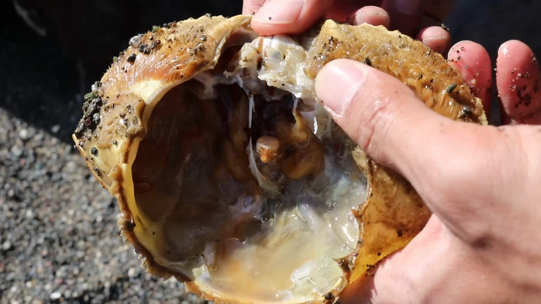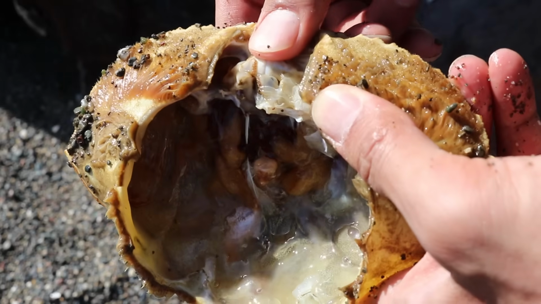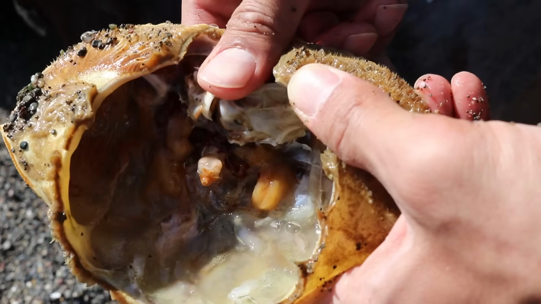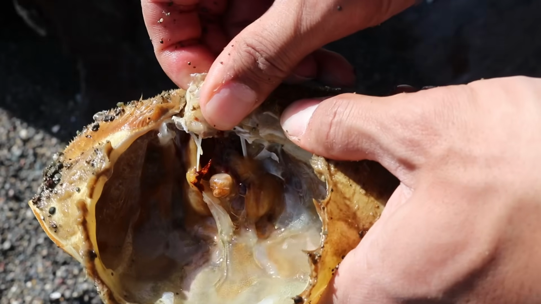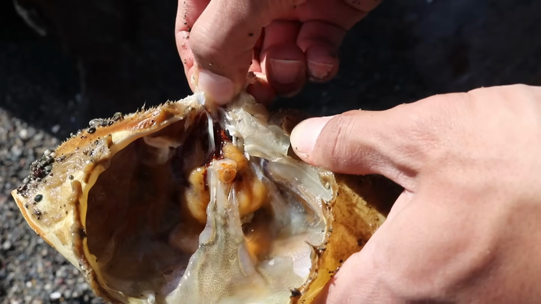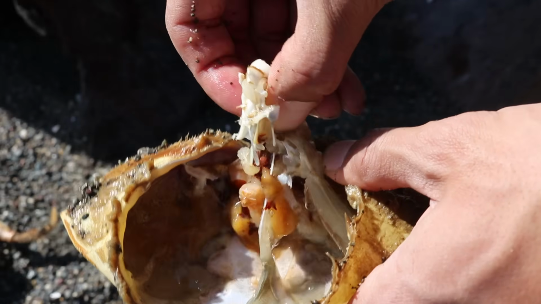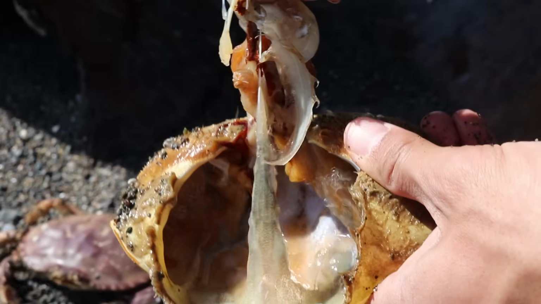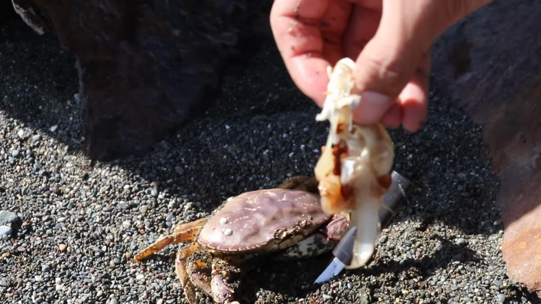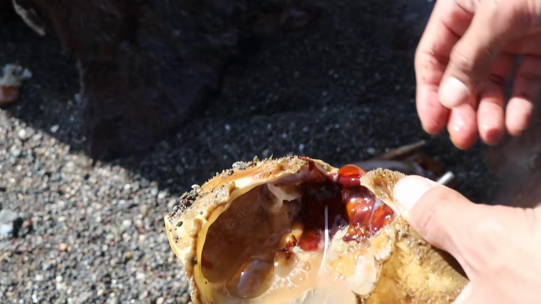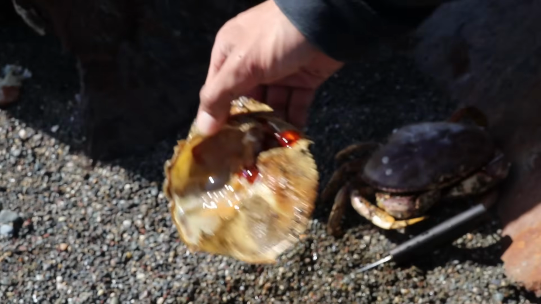One easy way to do that is push the mouth in right here. Push it in, it pops out just like that. And then you can just lift out all the bladders and stuff. And this guy is trying to get away. But I'm not going to eat the butter today.